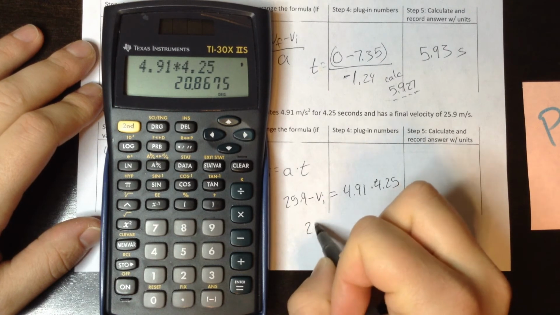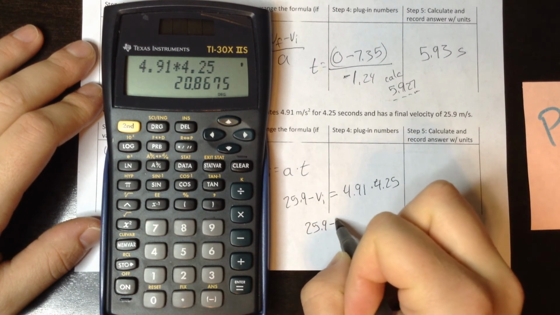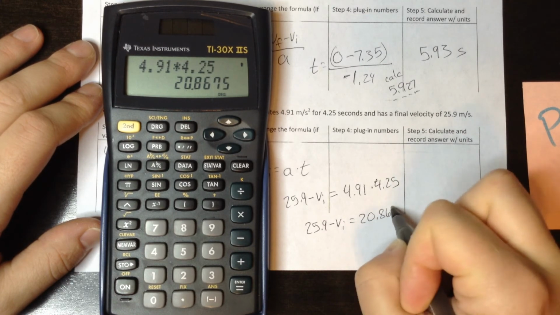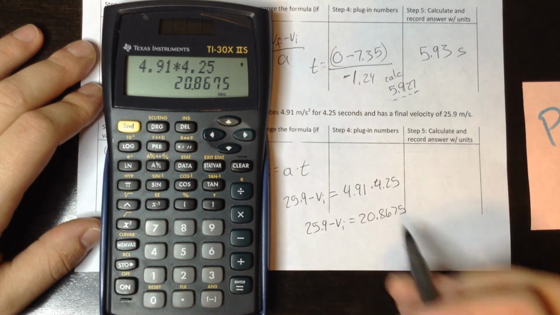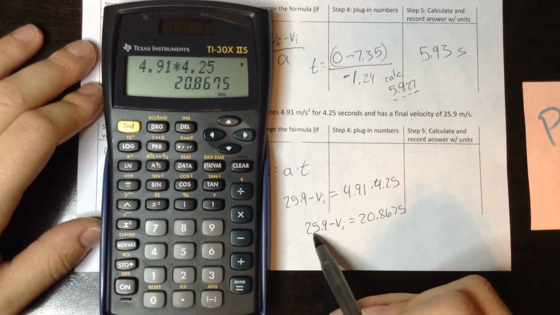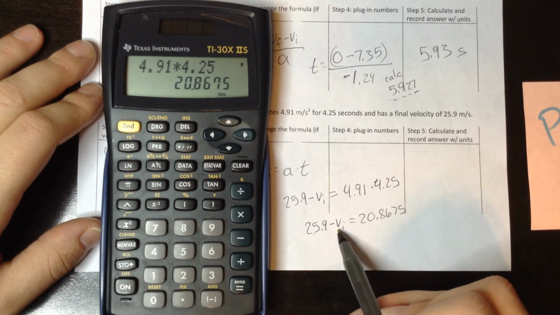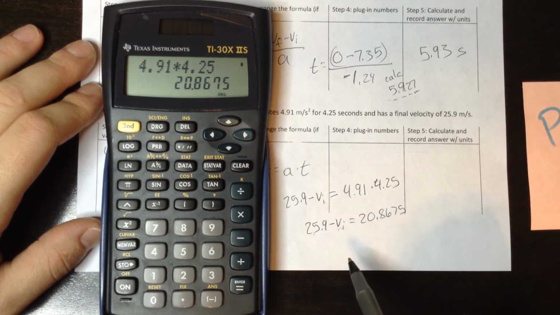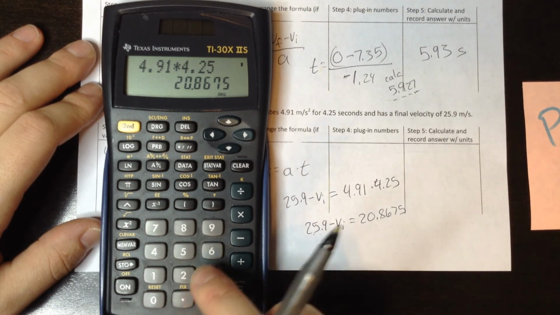So you end up with 25.9 minus VI is equal to 20.8675. Okay? We need to know what VI is equal to. So what number, when you subtract, so 25.9 when you subtract a number gives you this. So basically you need to subtract these two numbers.